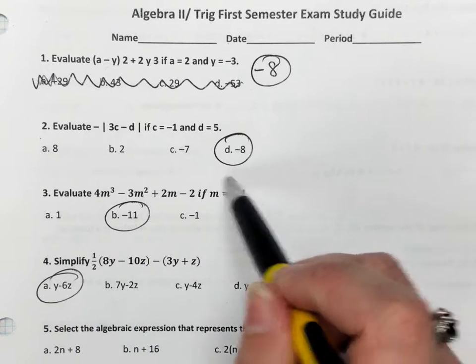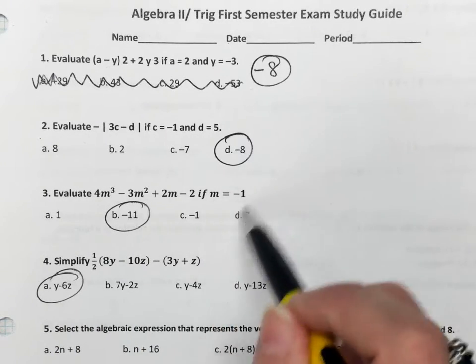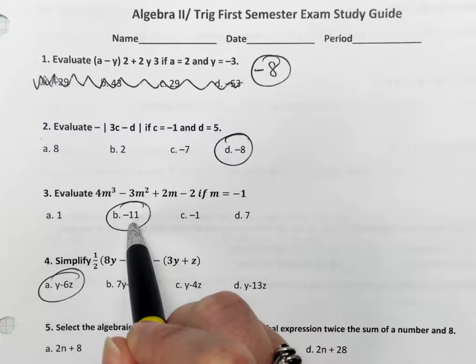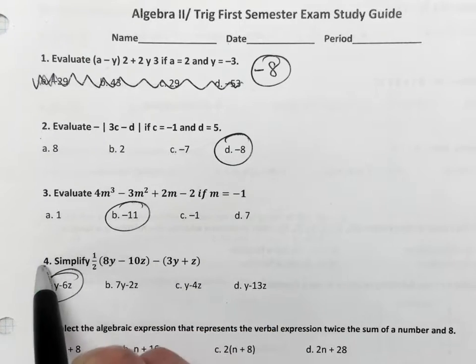Let's see, number 3, what am I plugging in for M? -1. You just plug them in, and you should get -11. Do I need to go over number 3? Okay, what about number 4?